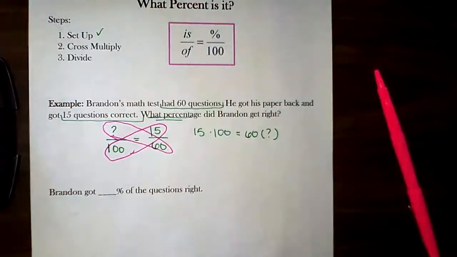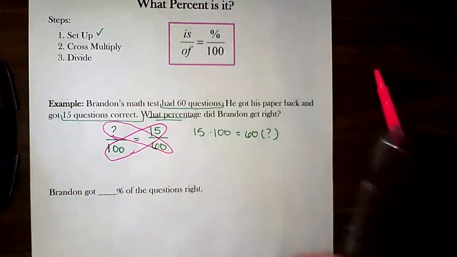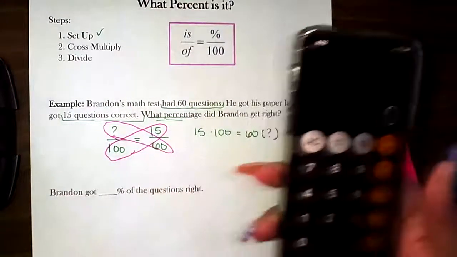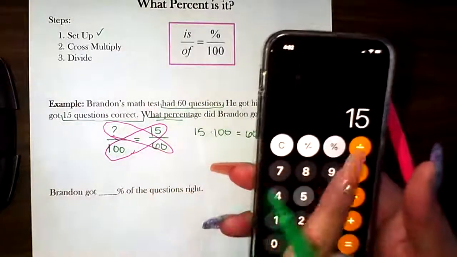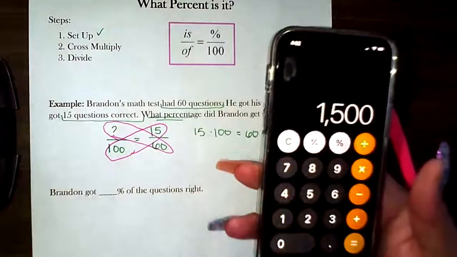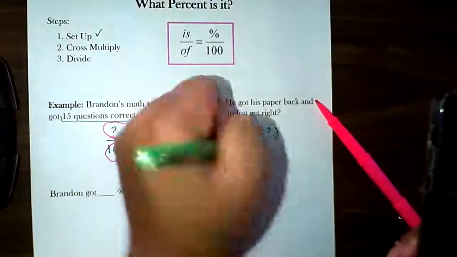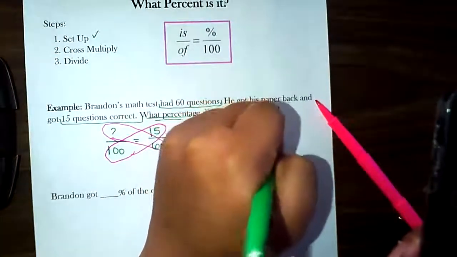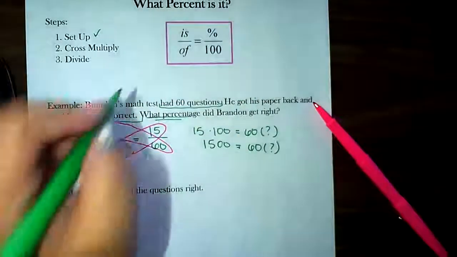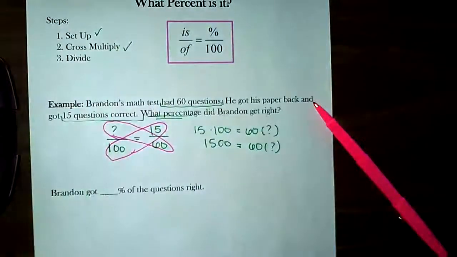So I'm going to quickly use my calculator and I'm going to multiply. So I have 15 times 100. That gives me 1,500. And that's equal to 60 times some unknown. So we've multiplied. Now my last step is to divide.